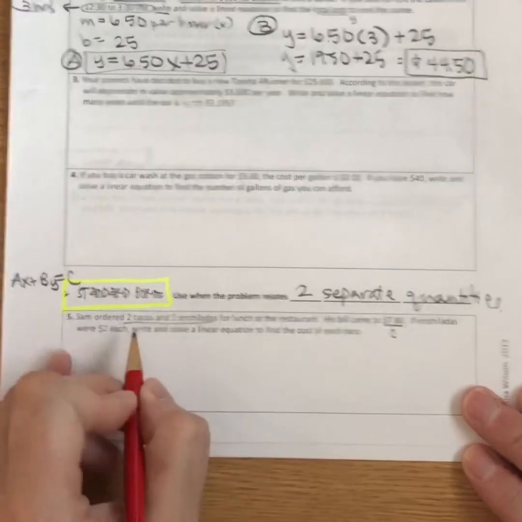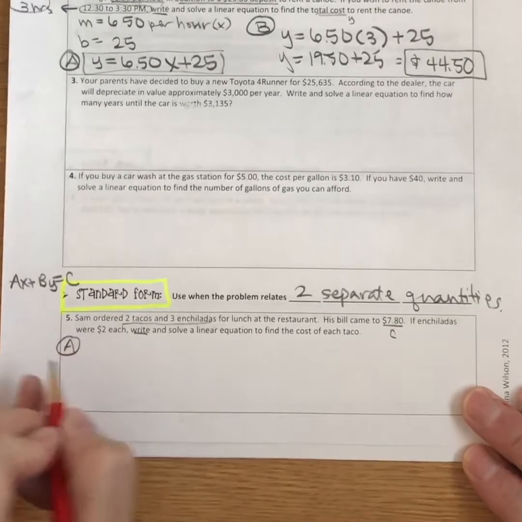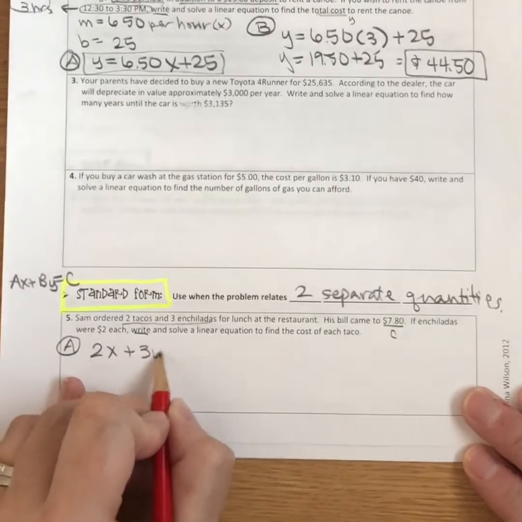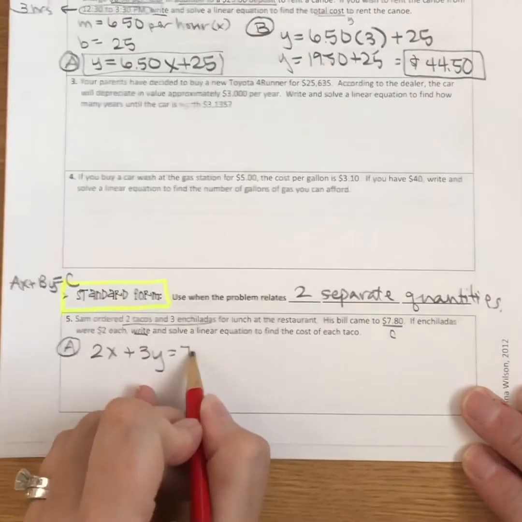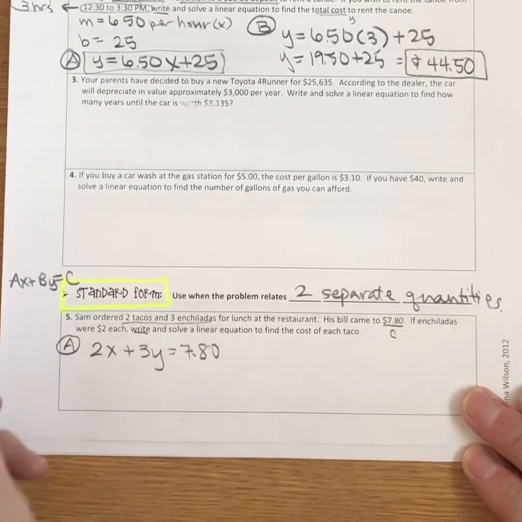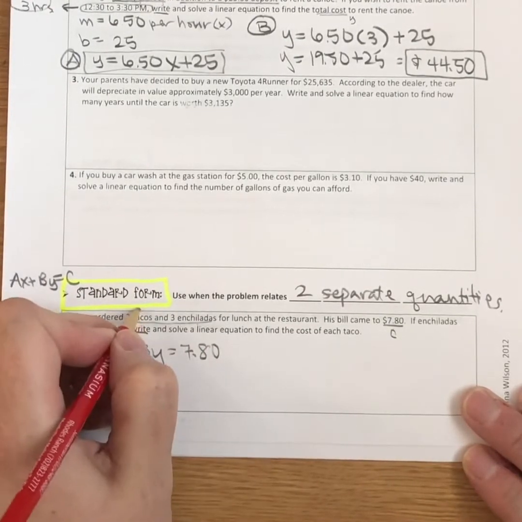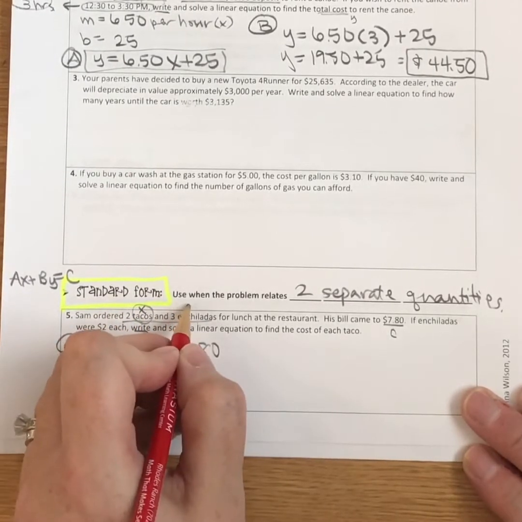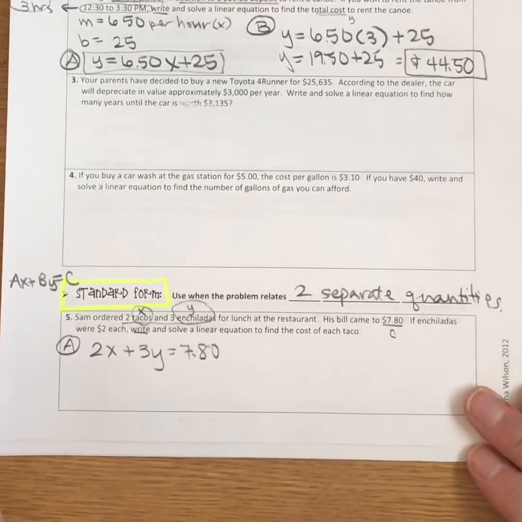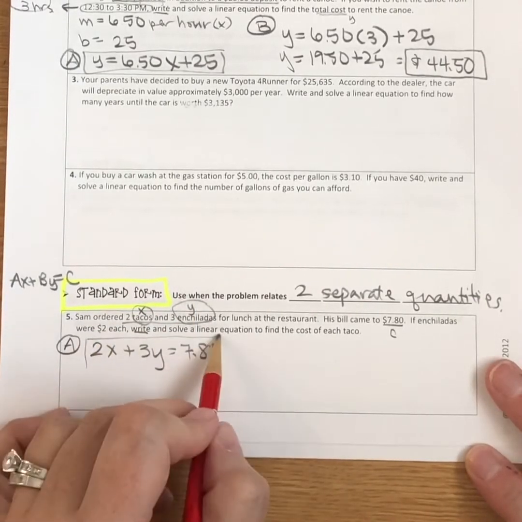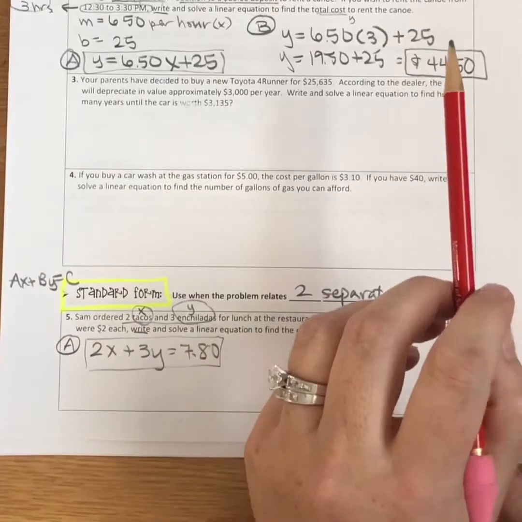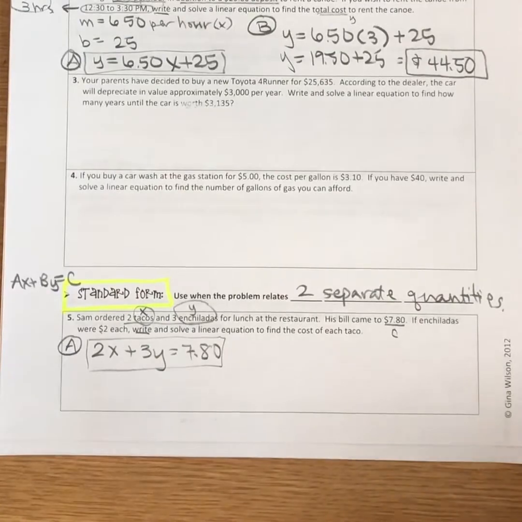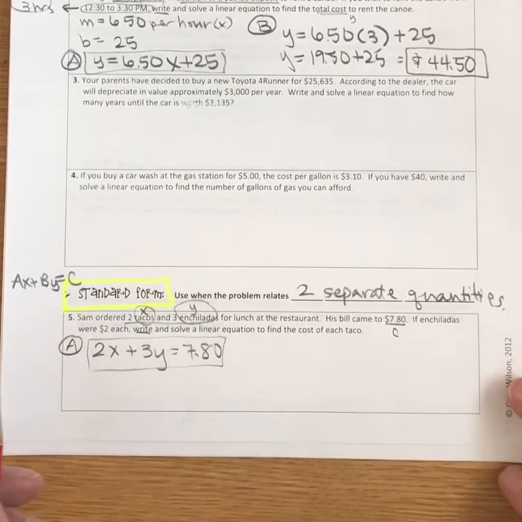So for part A, where it says write the equation, all we have to do is 2x plus 3y equals the total, which is $7.80. And again, the nice thing, you probably want to just write down that the price for tacos is x and the price for enchiladas is y. So this is your answer. And actually, you know what? Remember how I said when it says write the equation, give it in y equals mx plus b? For these problems, I'm okay with just having the standard form.